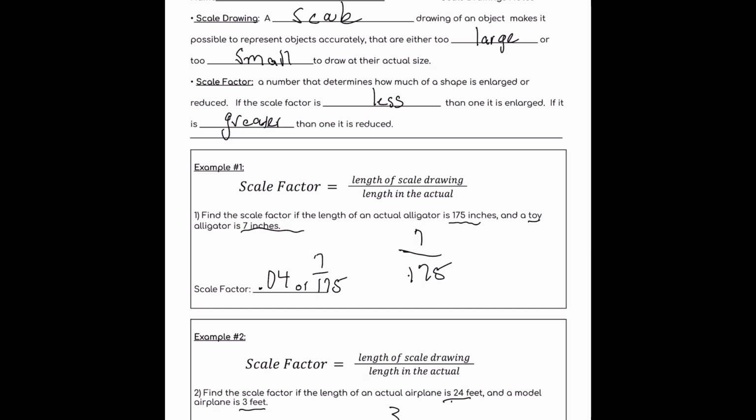If I reduce this fraction by putting 3 ab/c 24 in my calculator, it'll come to 1/8. And if I divide 1 divided by 8, I'm going to get 0.125. So the scale factor is 0.125, or 1/8 if I leave it in fraction form.